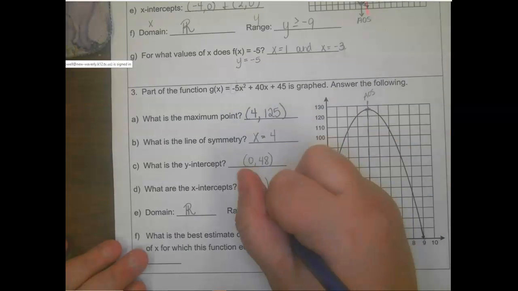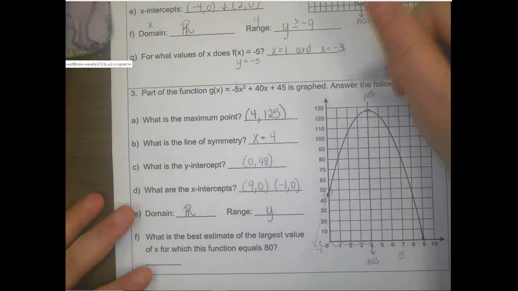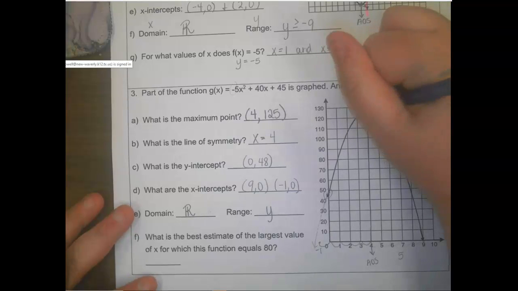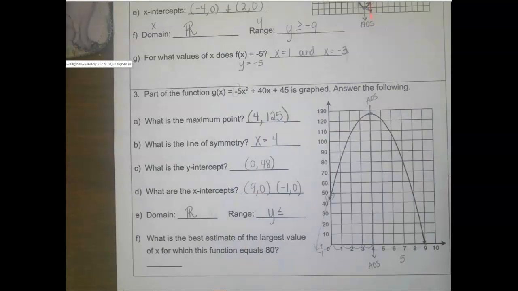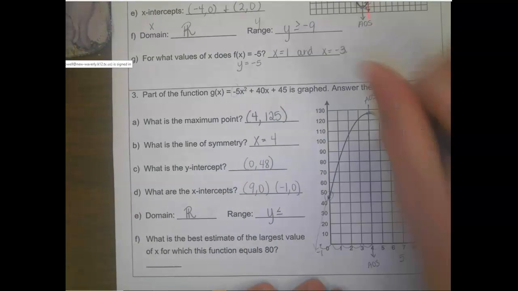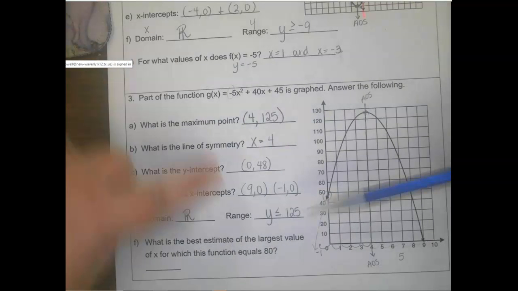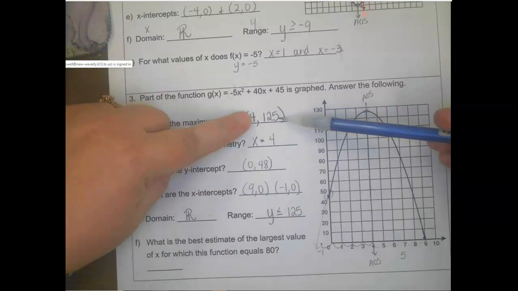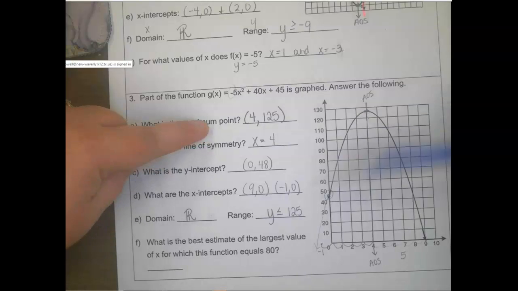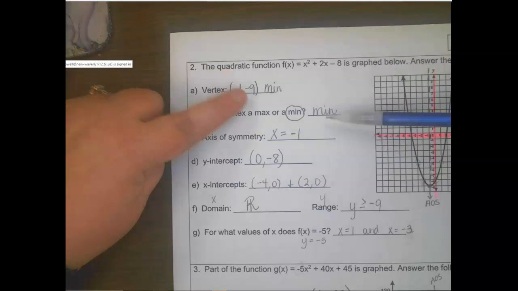Okay, for my range. Let's look. It looks like there's nothing above this. So I know that y has to be less than or equal to, sorry, 125. I'm going to give you a little hint. This range coincides a lot with our maximum. Now, this is a maximum, so my y was less than. On the last one, when I had a minimum, it was greater than. Okay?